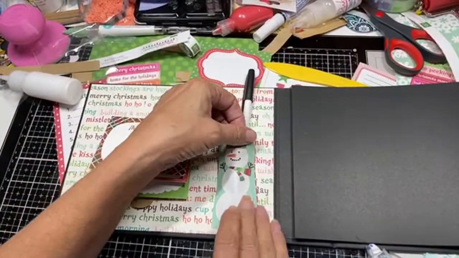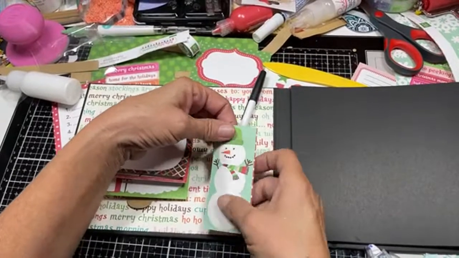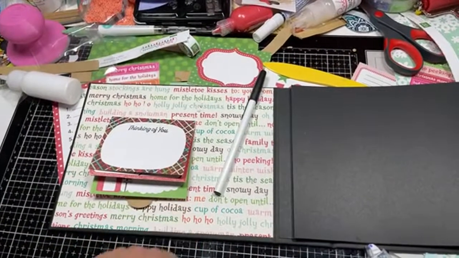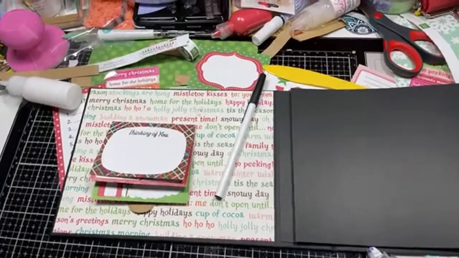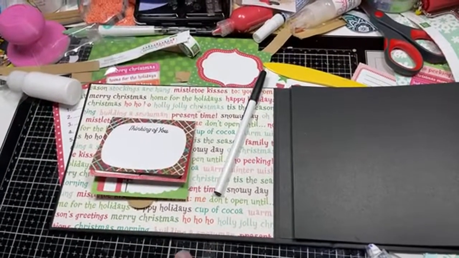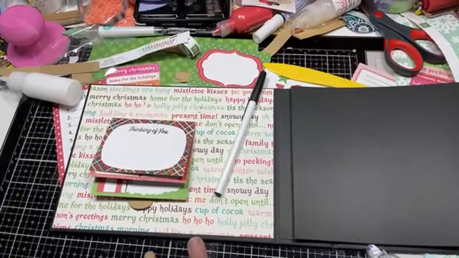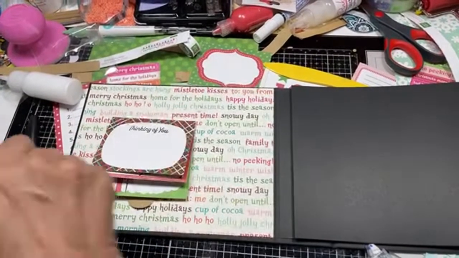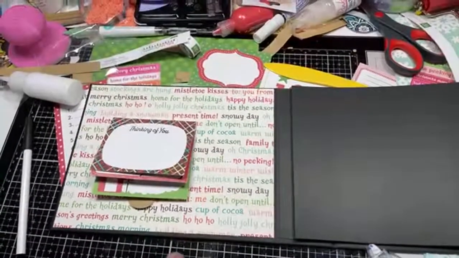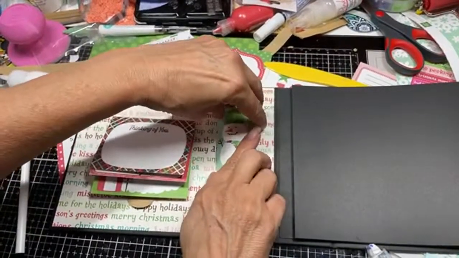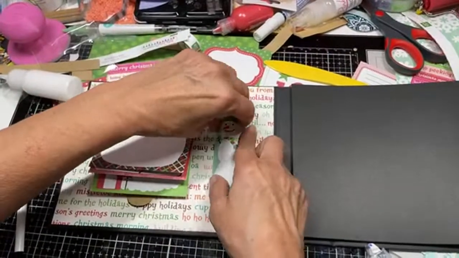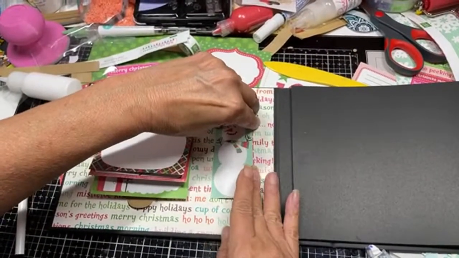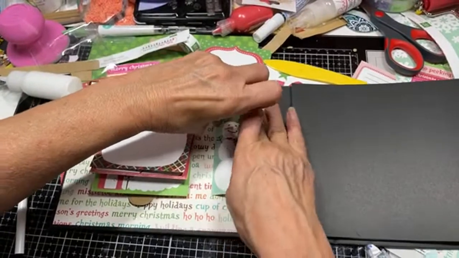Oh, I didn't train that paper good enough. Okay. I'm full of flops today. No, I'm not. We're going to take that tape right off the bottom part. And we're just going to tape this like that. Tape that there. I'm going to push this up a little, and tape it right there.